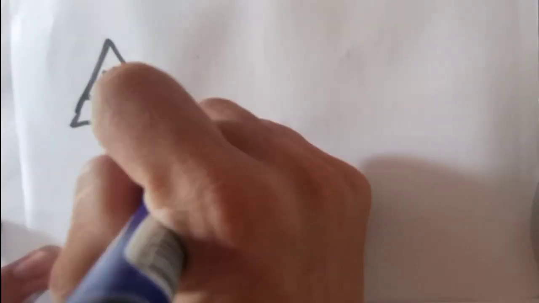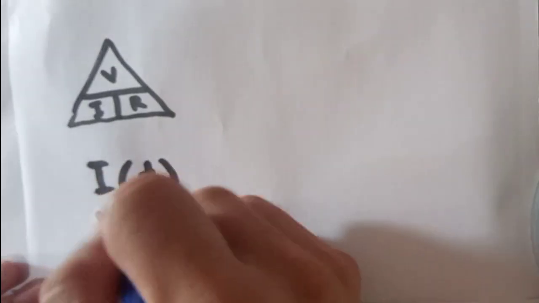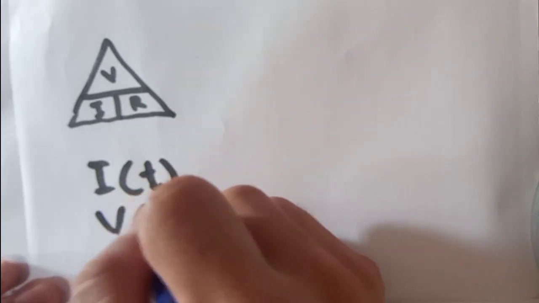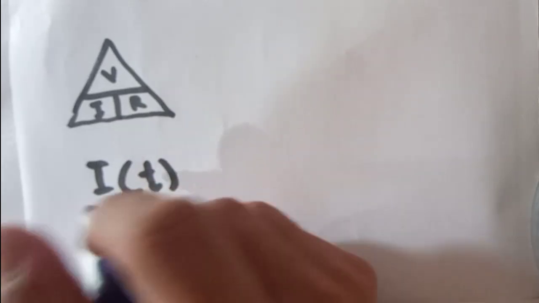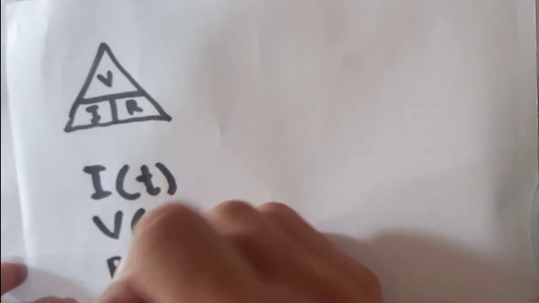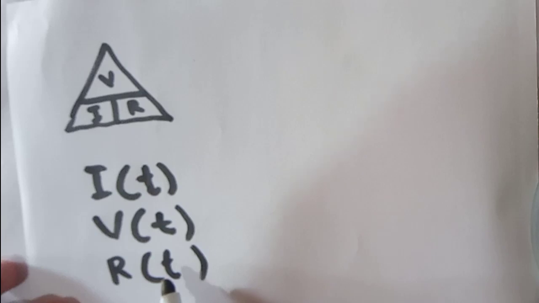So what if we apply this equation to the derivative? As the current changes or varies its value in time, we can say that voltage varies at any given time, and also the resistance, where t represents time.